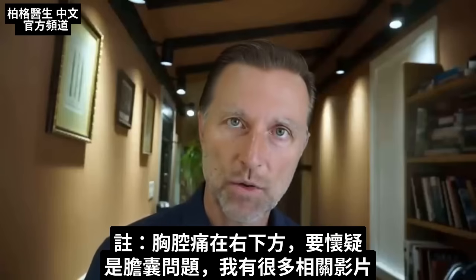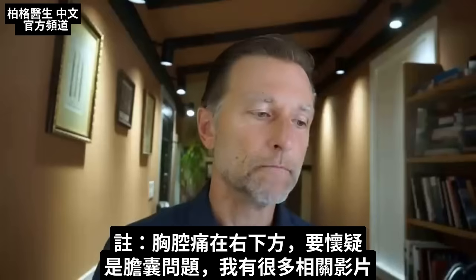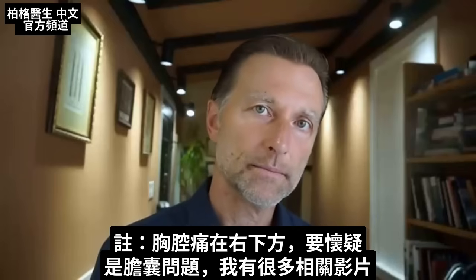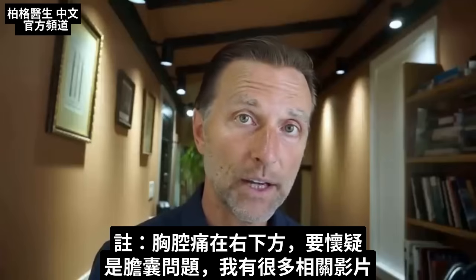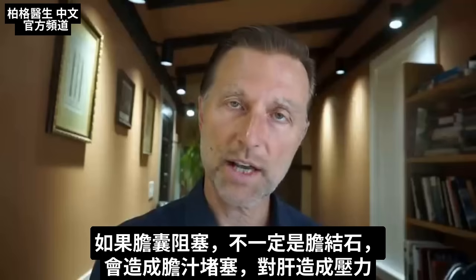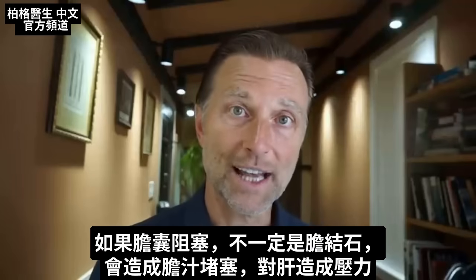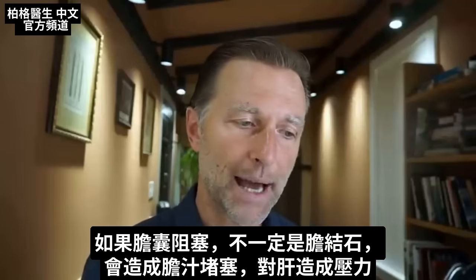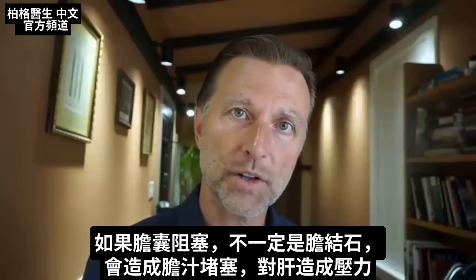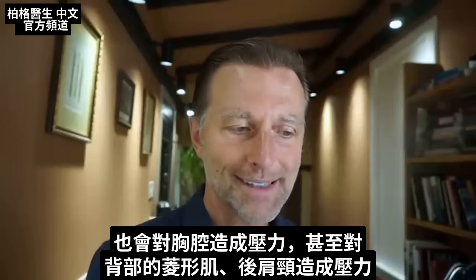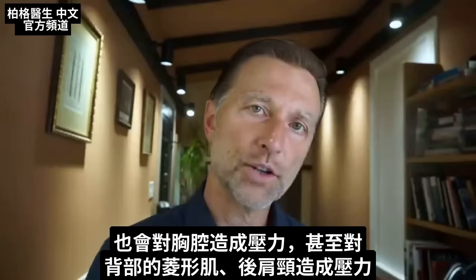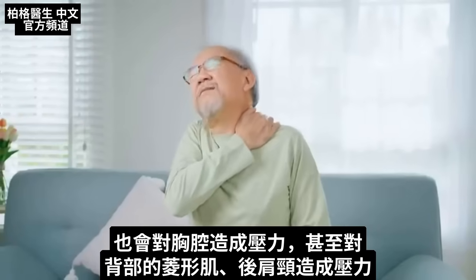Another side note on this rib cage issue, if it's on the right side, lower right side, suspect gallbladder. I have a lot of videos on that. But if your gallbladder is congested, not necessarily a gallstone, but just congested, that can create a backup of bile and cause pressure into your liver, and that can put pressure on the rib cage, and sometimes even in the back part on your rhomboids, and especially up here.